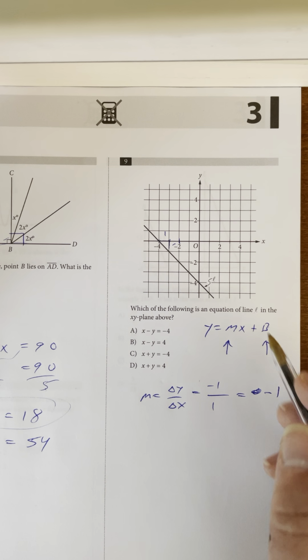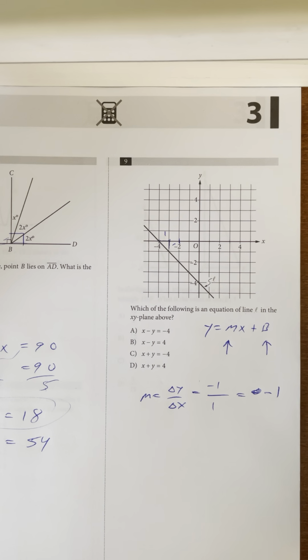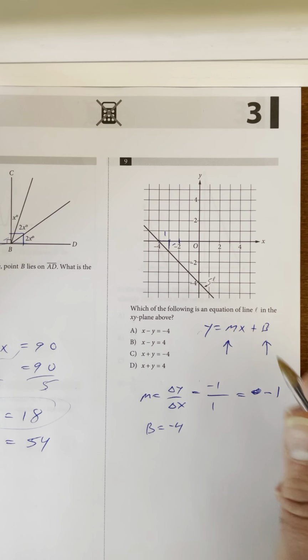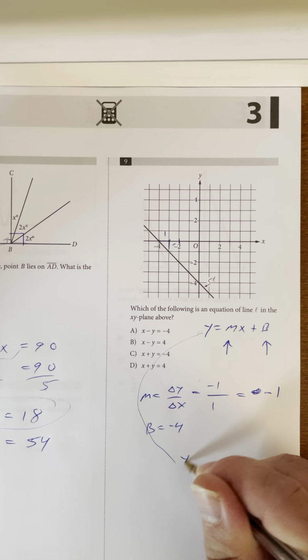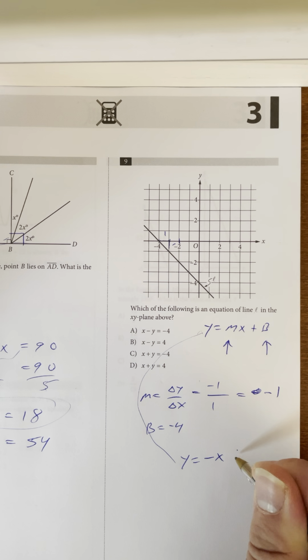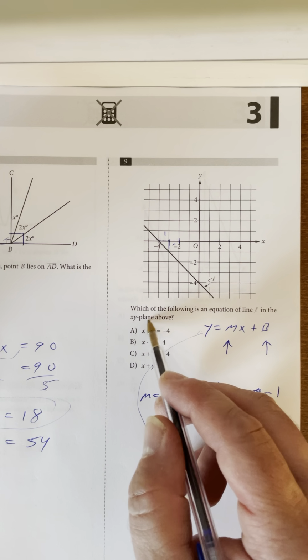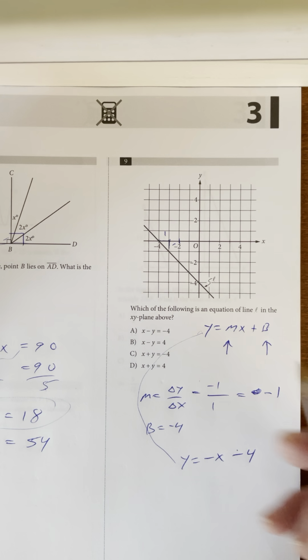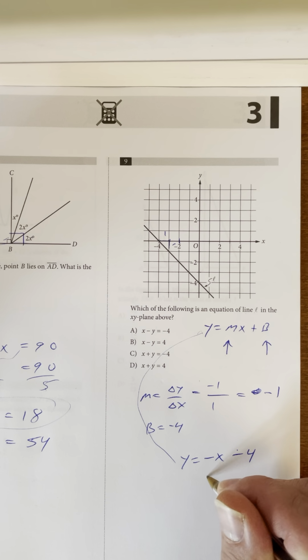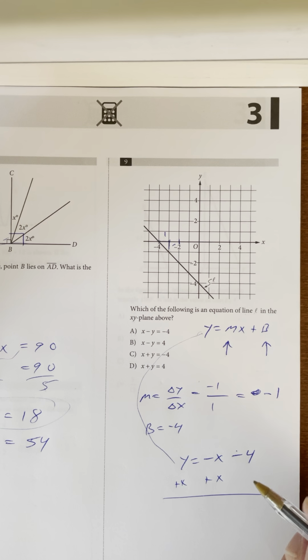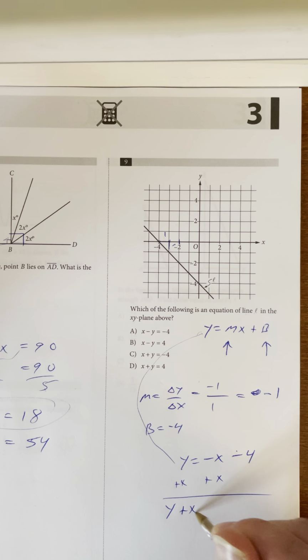B is the y-intercept. I'll just look at it and I could see b is -4. So the equation for the line is going to be y equals -x minus 4. Now, look at your answers. None of them are really in this form, but I see all of them have an answer which has x and y on the left. So I'll just add x to both sides to get the x over to the left with the y, and I'll have y plus x equals -4. Correct answer is C.